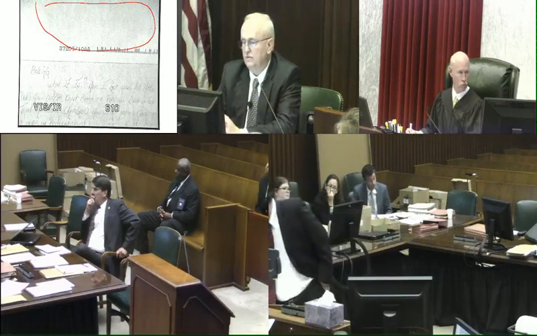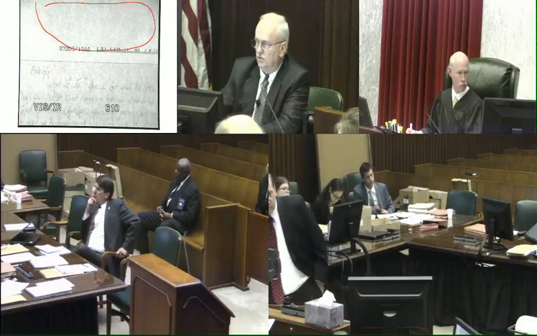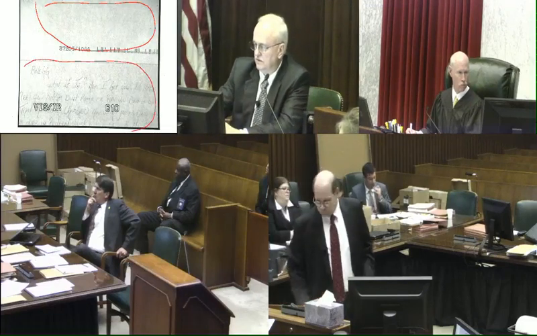Yes, this area here is where portions of the address entry on Exhibit 2 appear, and down here is the portion of Exhibit 3.